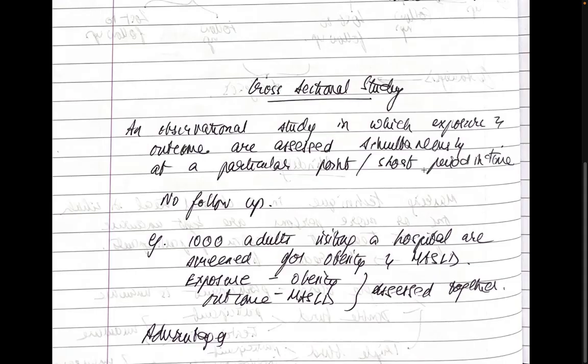Cross-sectional study. This is an observational study in which exposure and outcome are assessed simultaneously at a particular point or a short period of time, and there is no follow-up in this. Example, 1,000 adults visiting a hospital are screened for obesity and MASLD. So the exposure at that time is obesity. Outcome is the MASLD, and they are assessed together.